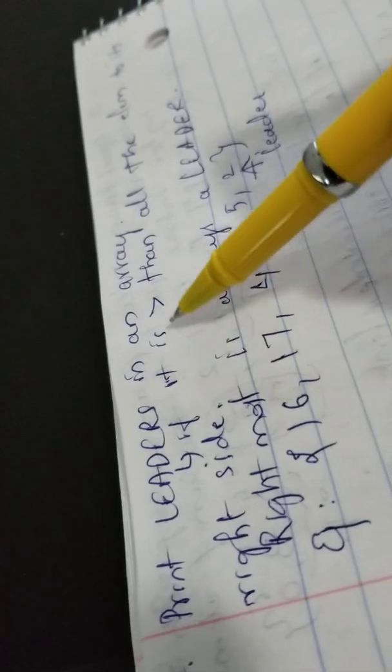Let me write it down with an example and show. Here in this array: 16, 17, 4, 3, 5, 2. As per the base caveat, the rightmost, this is our leader always, irrespective of what the number is. Also, a leader is one that is greater than all the elements to its right side.